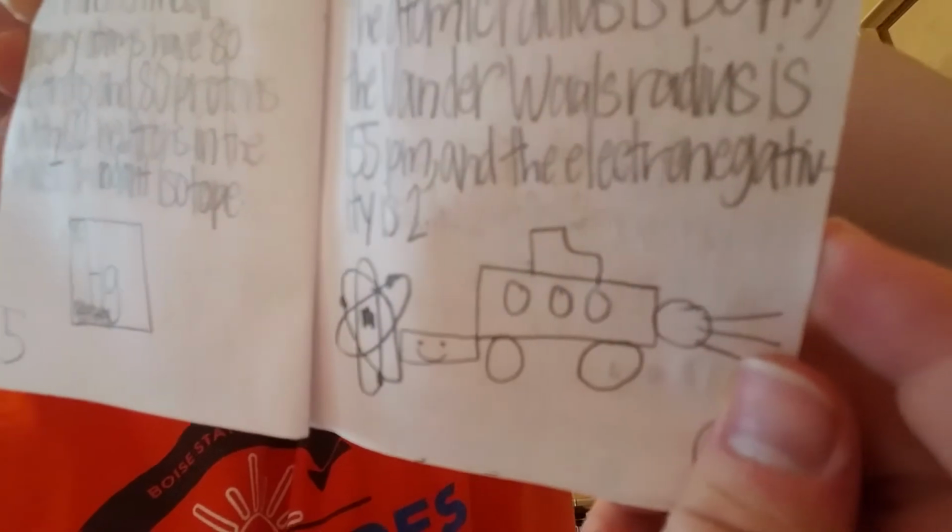How am I getting inside the atom? I am getting inside my atom by traveling on the magic school bus. The atomic radius is 150 pm. The van der Waals radius is 155 pm. And the electronegativity is 2. See, here's the magic school bus.